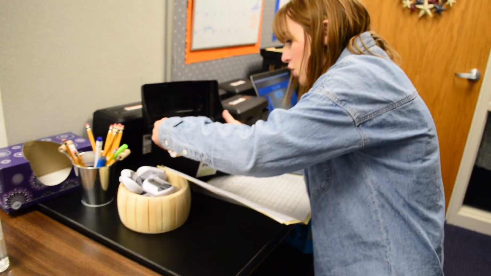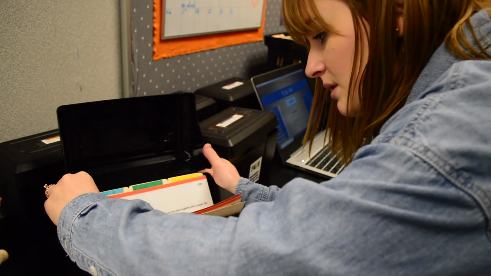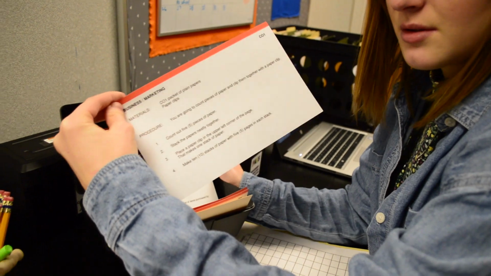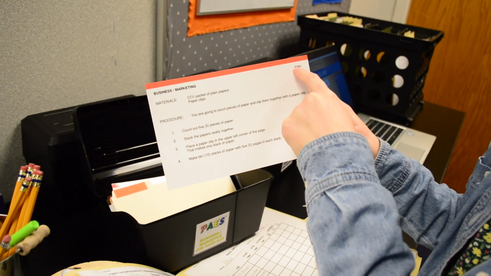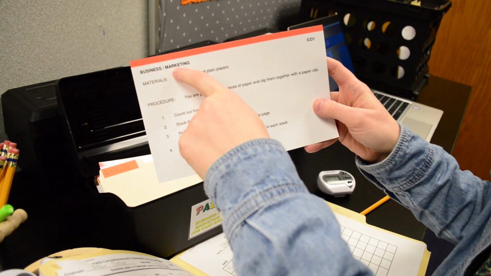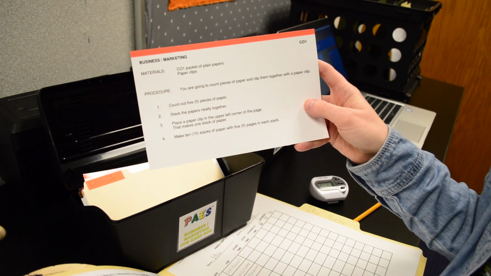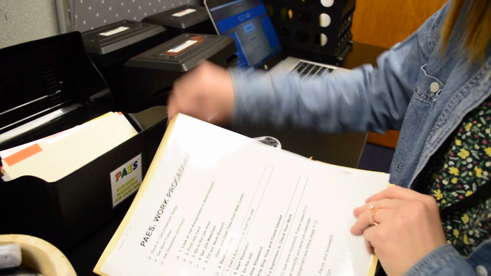We need to find level 1 of CO. So I'm going to look through here. This one's backwards. Here. So this is the job card that I need. And I know this because it says CO1 right there. And it also says business and marketing. And that's the area I was looking for. So this is my job card. Okay, so we found that.